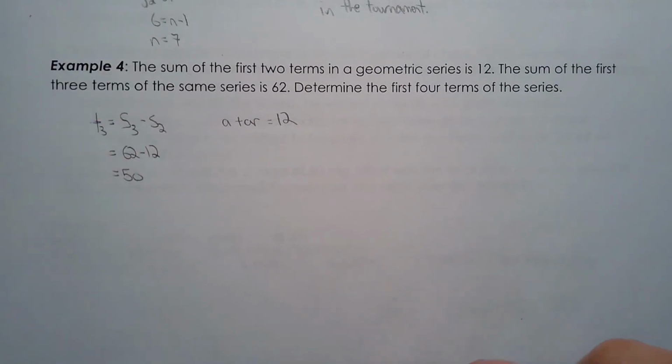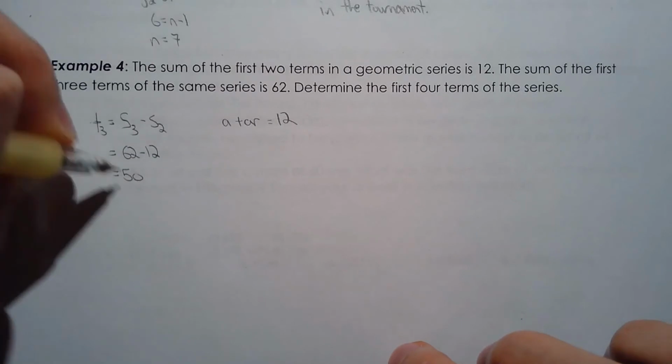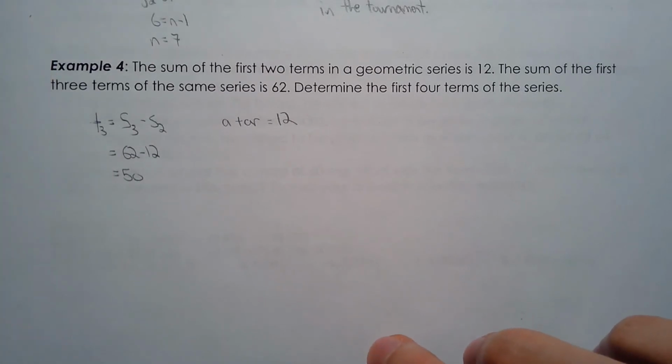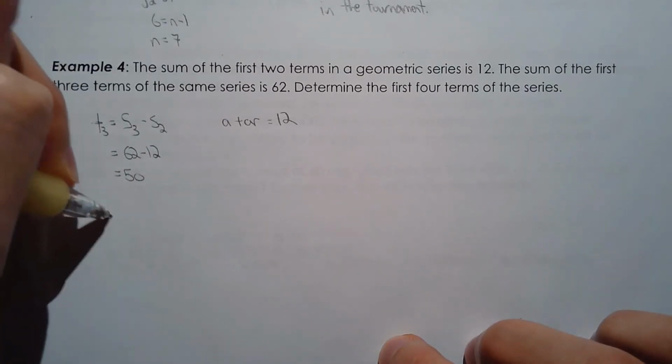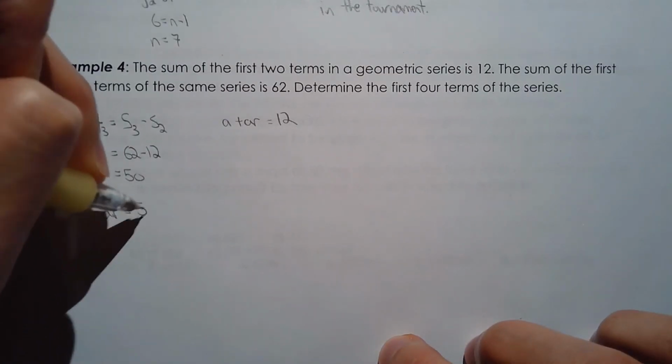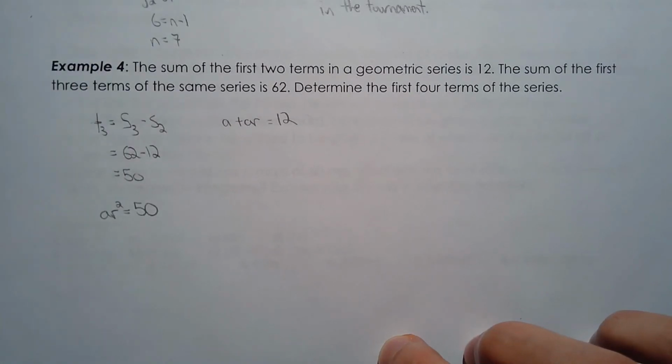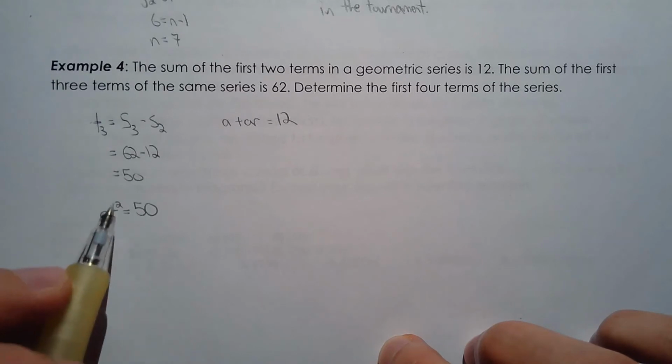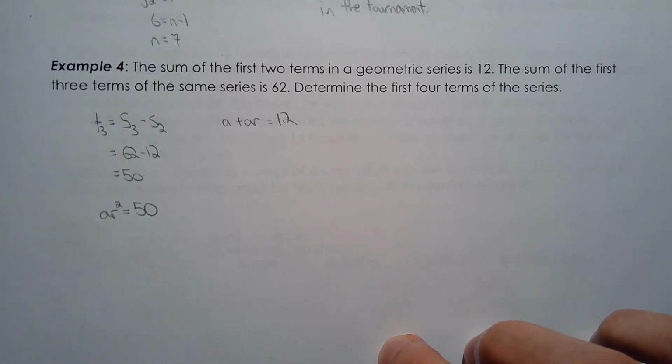But wait a minute. If the third term is 50, based on what I know about the terms of a geometric series, 50 must be equal to ar squared, right? a times r to the power of n minus 1. So since n is 3, then it's r squared.